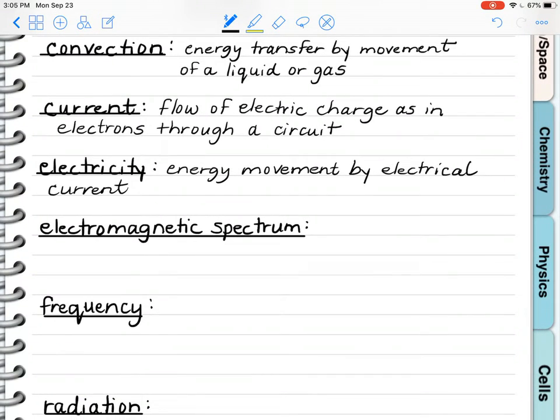Okay, this next one is a huge mouthful of terms. This is electromagnetic spectrum. Electromagnetic spectrum. And we're going to look at a diagram of this on the next page.